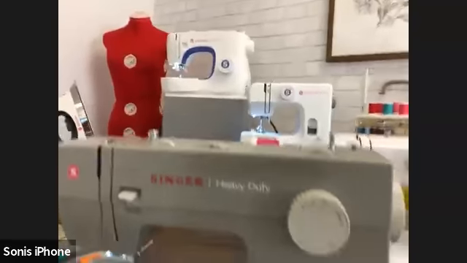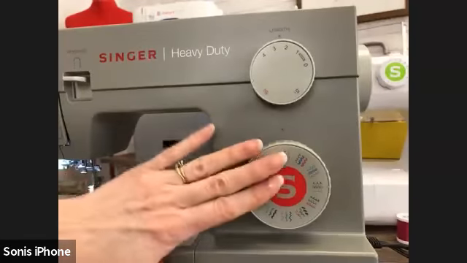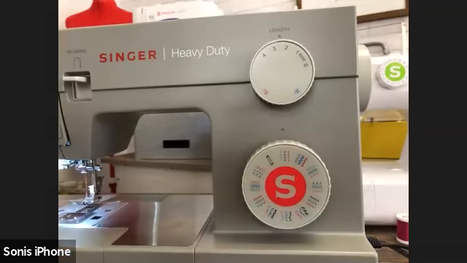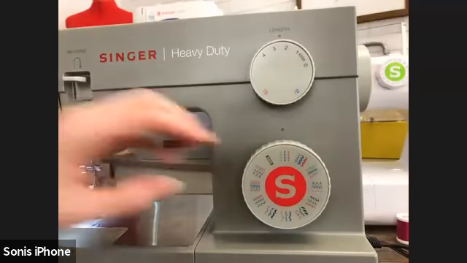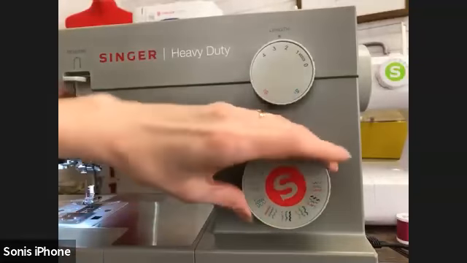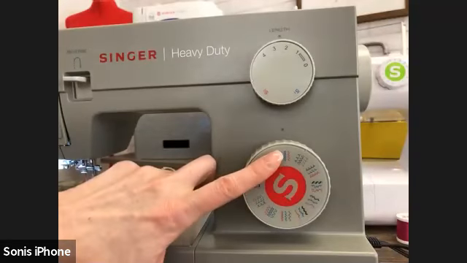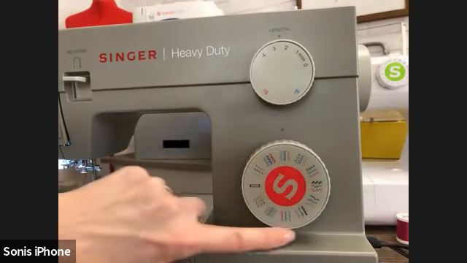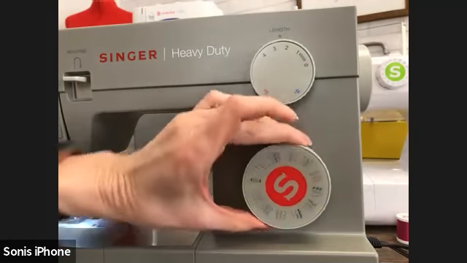So really, guys, what you need to do on your machine is to find your stitch selection dial. So that's what's important for us right now. And when you turn it, that's going to be choosing the stitch that is on the dial itself.